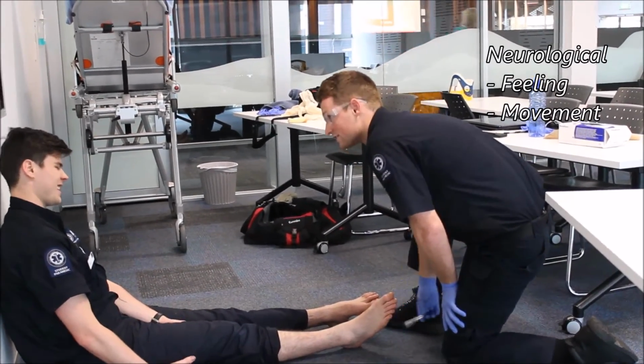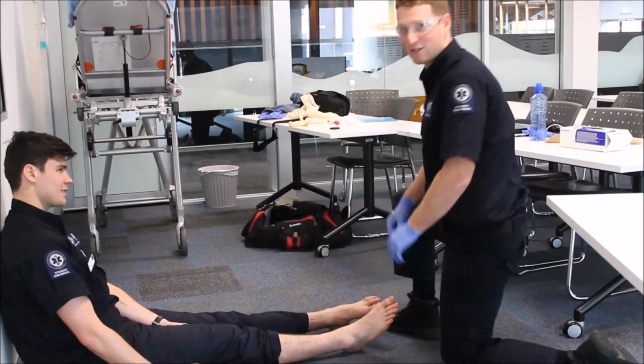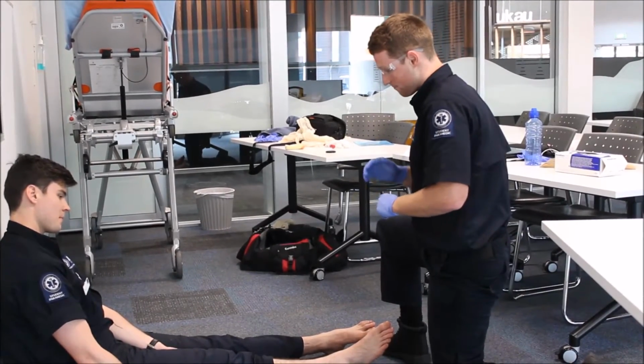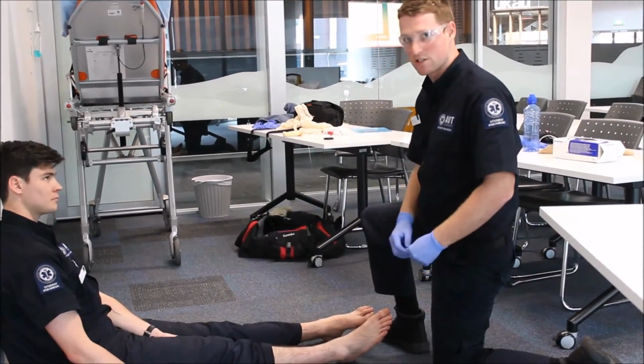Can you feel it if I do this? Yeah, I can feel it. You can feel it, so it's still there and still integrity, but it looks pretty sore, so maybe a fracture there. What else I'm going to do, a good indicator, is just compare the other limbs.